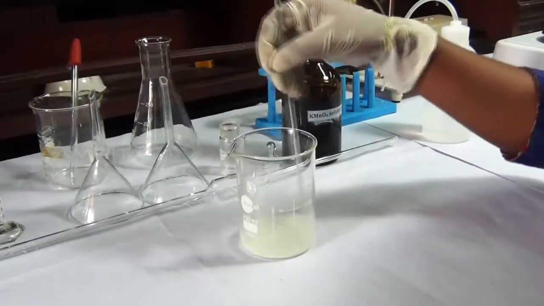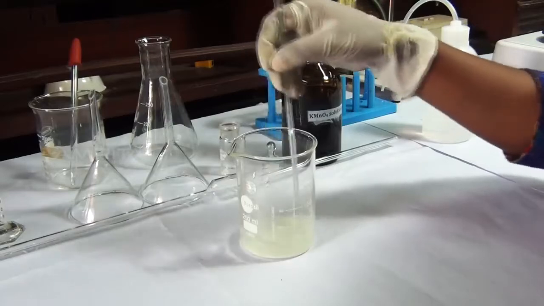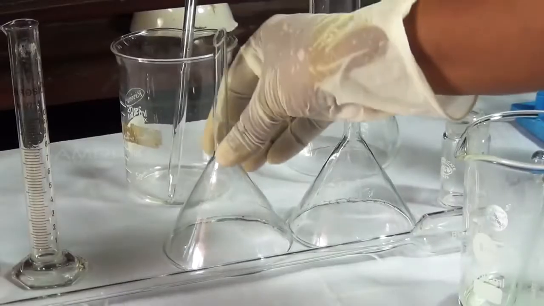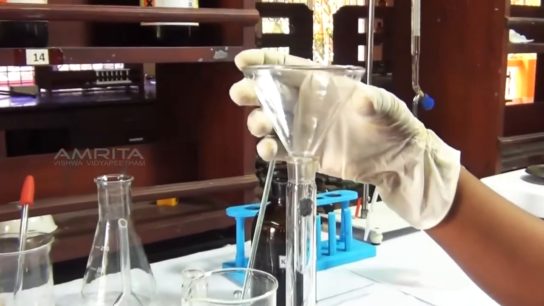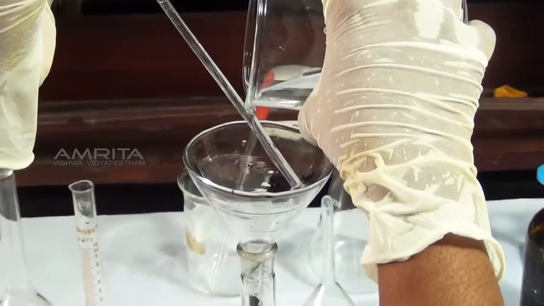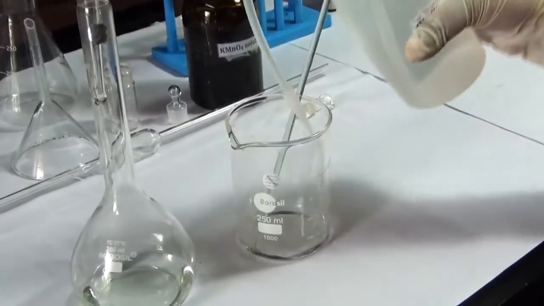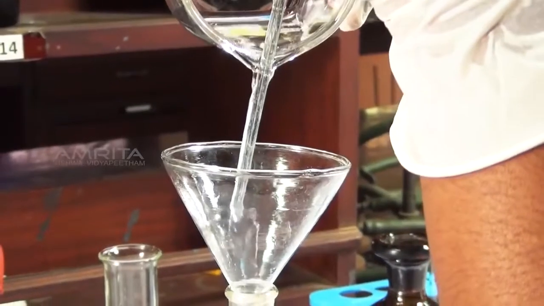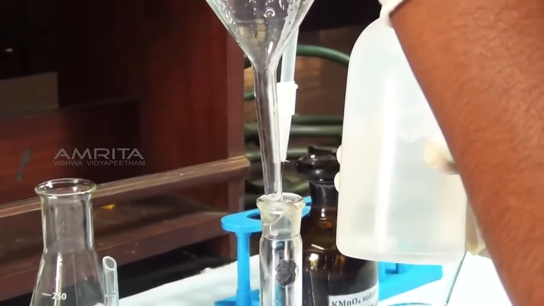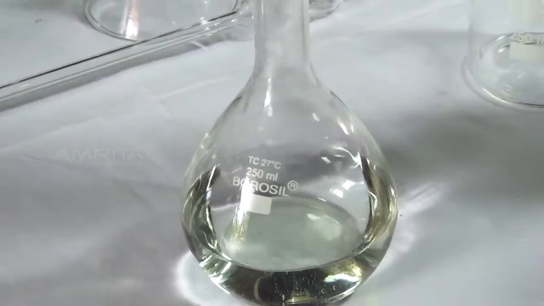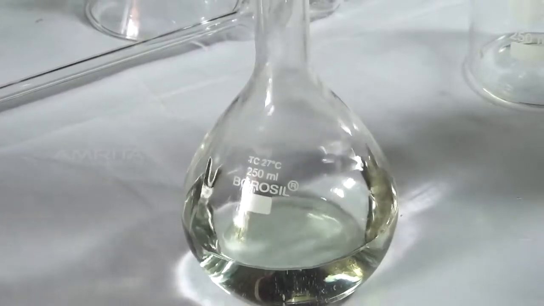Gently stir the solution in the beaker using the glass rod to dissolve the Mohr salt crystals. Use the funnel and the glass rod to transfer the solution from the beaker into the 250 ml standard flask. Wash the beaker, glass rod, funnel and funnel tip 2 or 3 times with distilled water to transfer the solution sticking into the standard flask.